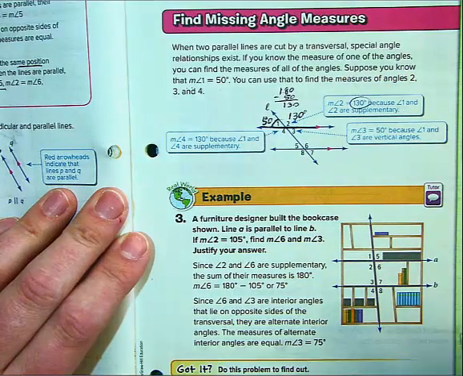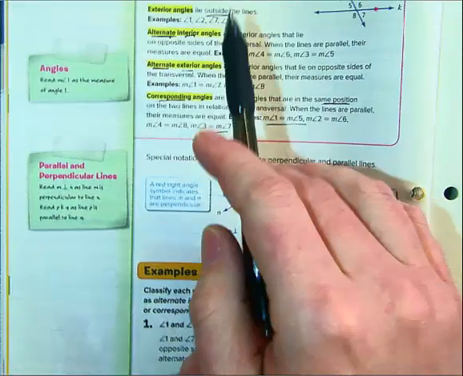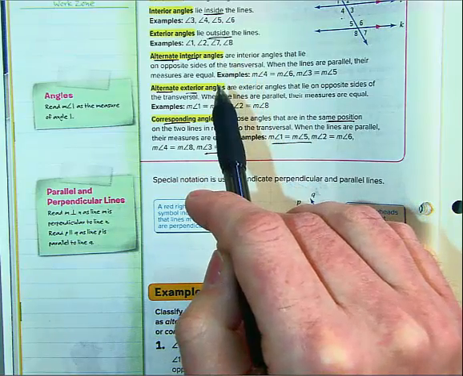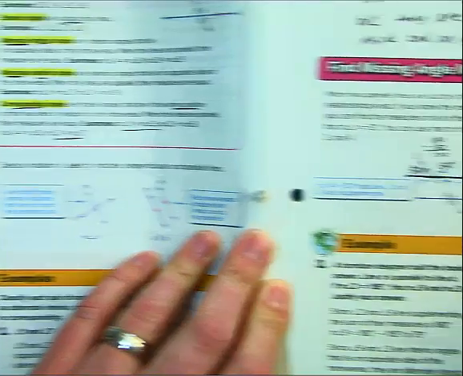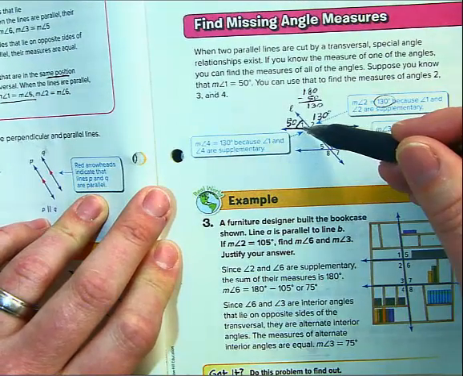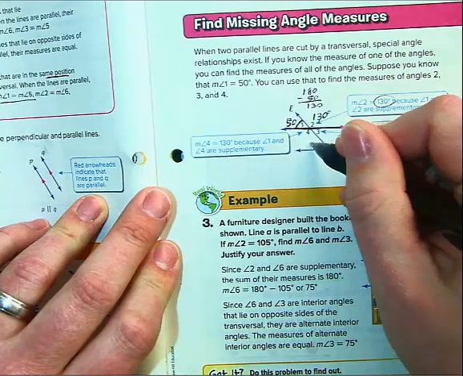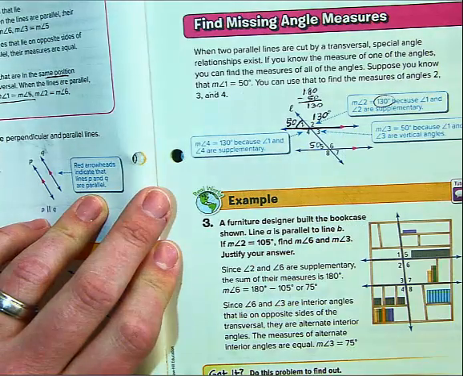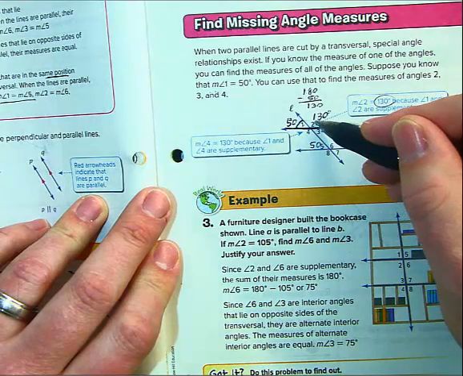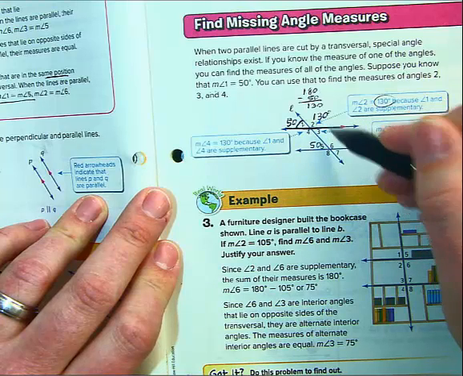Okay, now we know from all of our vocab here that alternate interiors are the same, alternate exteriors are the same, and corresponding are the same. So I usually start with the corresponding. Which angle is in the same place as angle 1? Well, that's angle 5. So that's 50 degrees. You can just start filling them in. Then I go, which angle is up and to the right? Here is angle 2. Down here, the one up and to the right is 6. These are going to be the same.